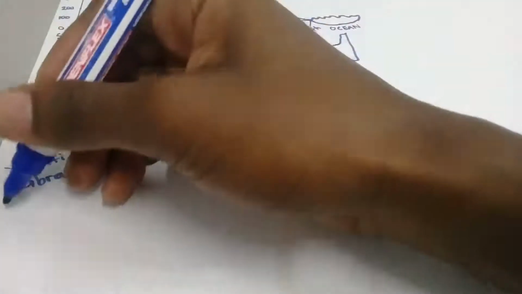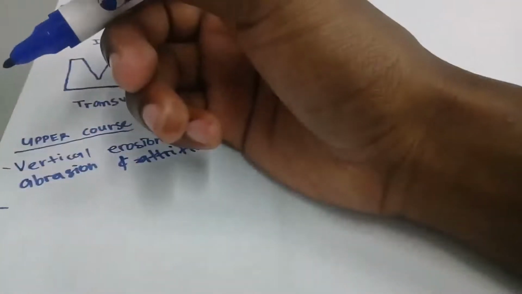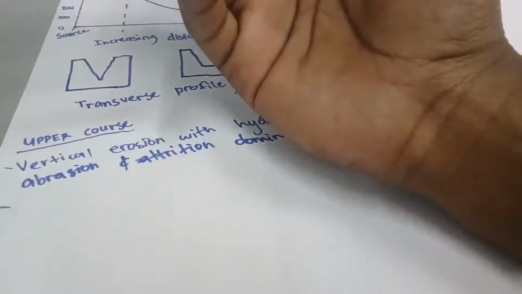For the second one, traction and suction at high flow, meaning that the water is at high flow.